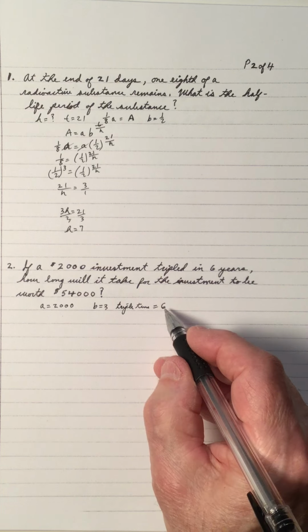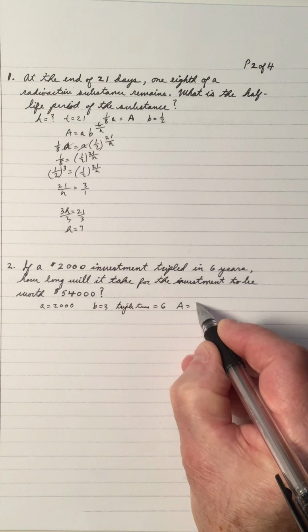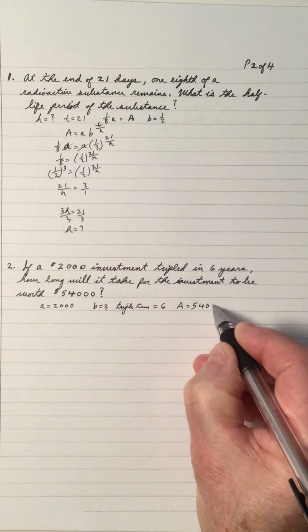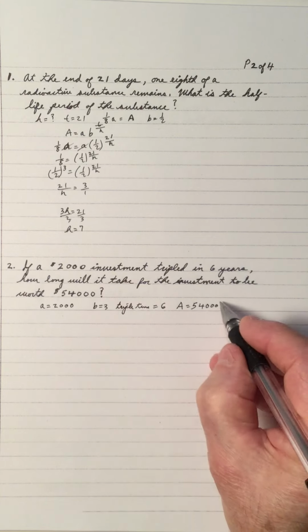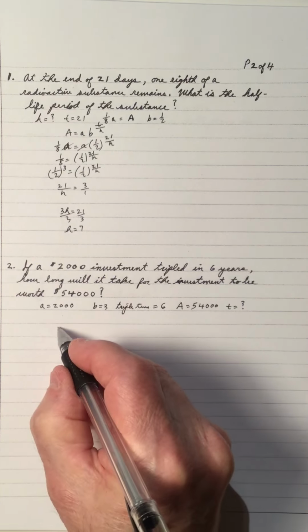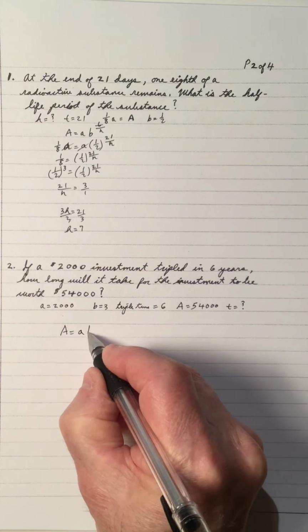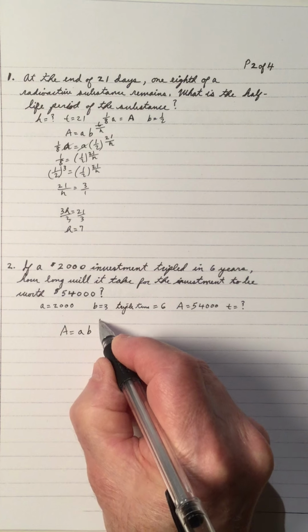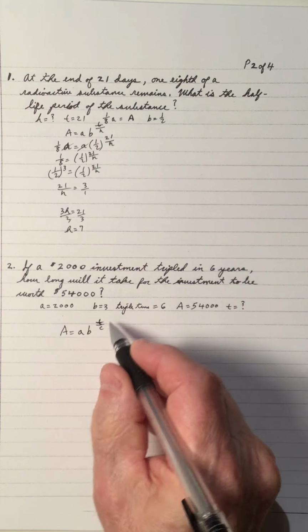And we have the large A, which is going to be $54,000. And we have to find how long, so we're looking for T. So we have large A, small a, base, and T over the tripling time.